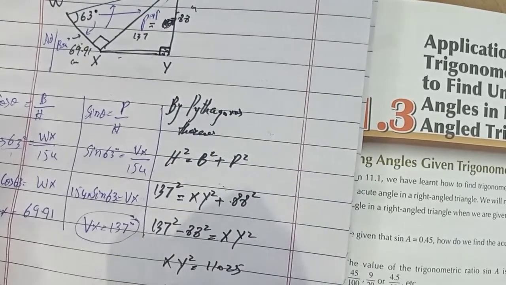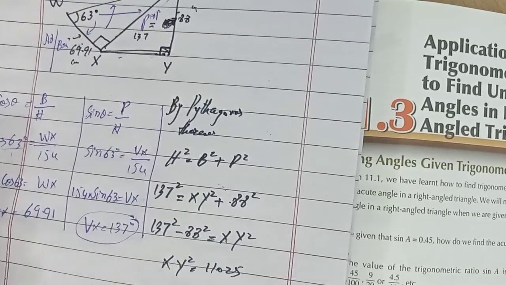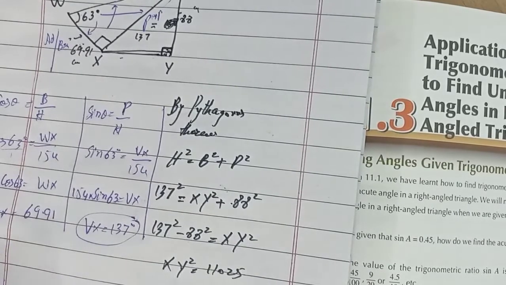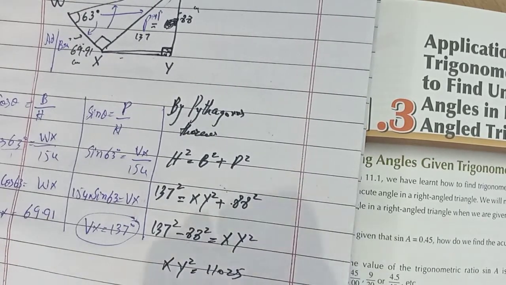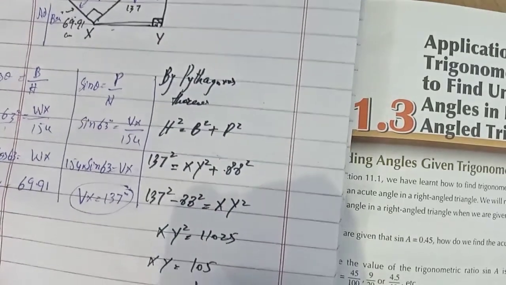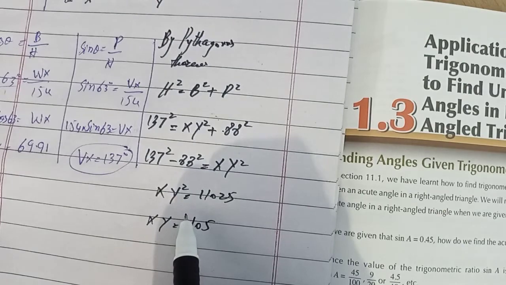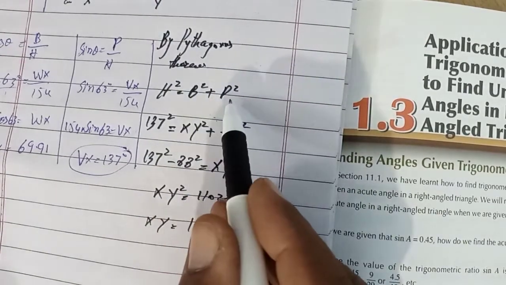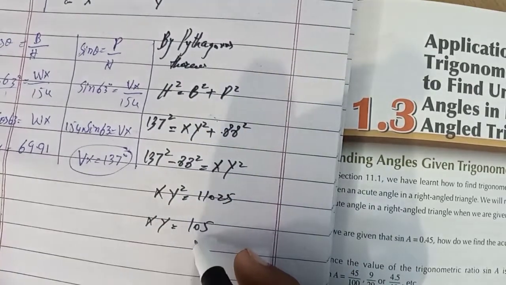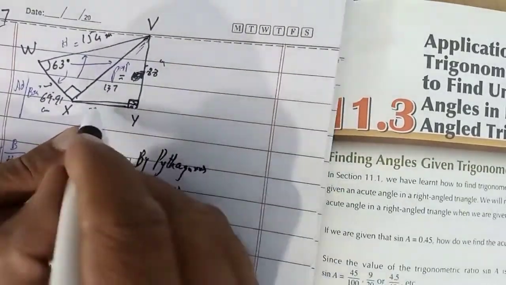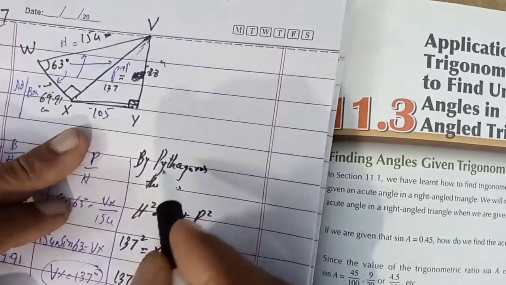On taking square root, the value of XY is what? It is 105. The value of XY is 105. So I use Pythagoras theorem, hypotenuse square is base square plus perpendicular square, and then calculate the value of XY. This value has been determined, which is over here 105.